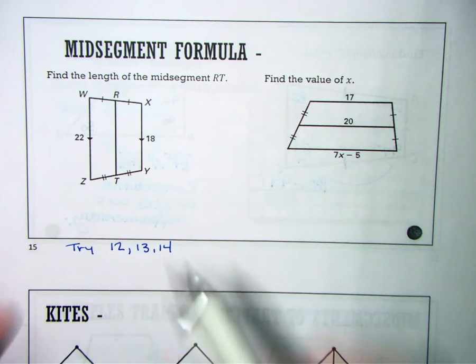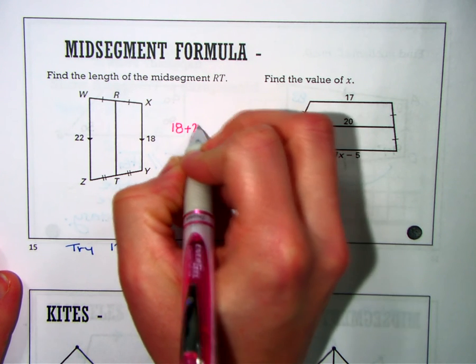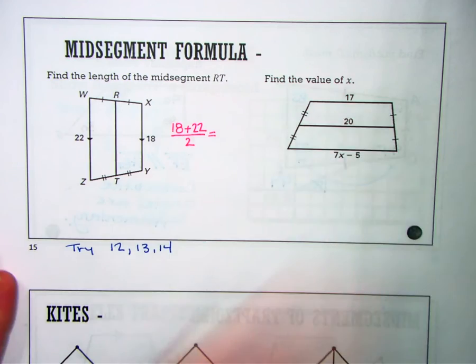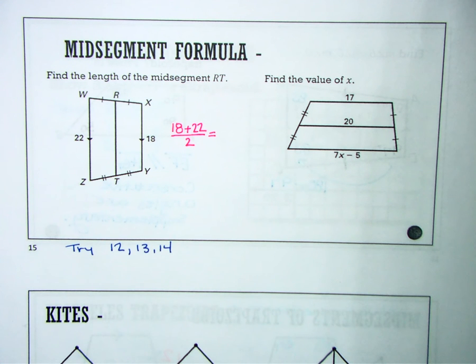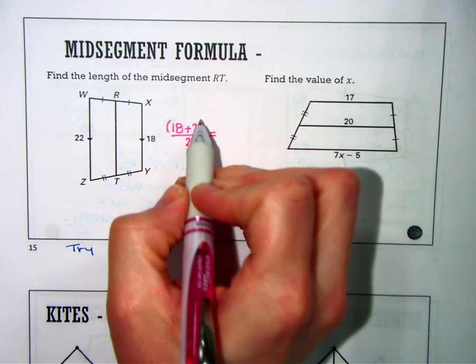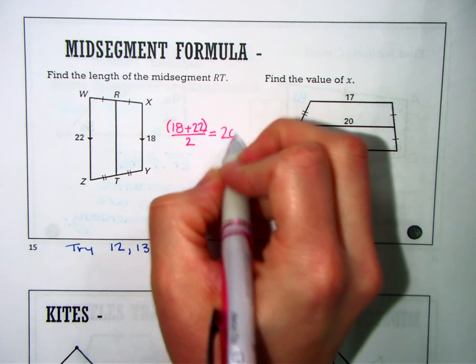So the formula looks like this. It's 18 plus 22 divided by 2 is equal to the mid-segment number. Okay? So if you're doing this in your calculator, just so you know for future reference, if you want two things to be divided by 2, it needs to go in parentheses. Okay? So if you add those two together, you get 40. 40 divided by 2 is 20. So my mid-segment length is 20.